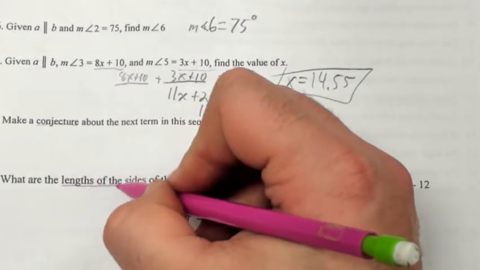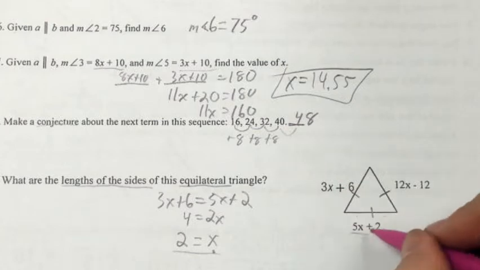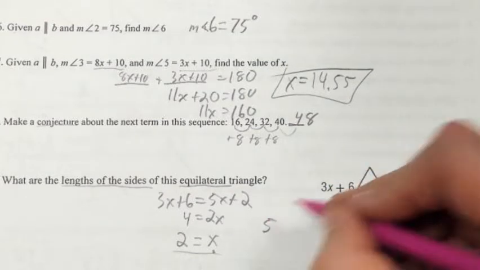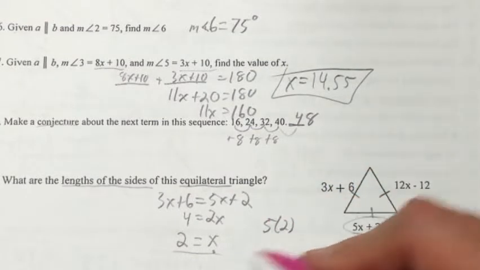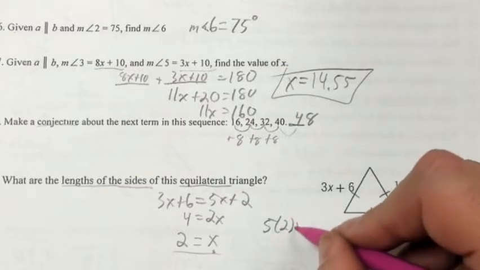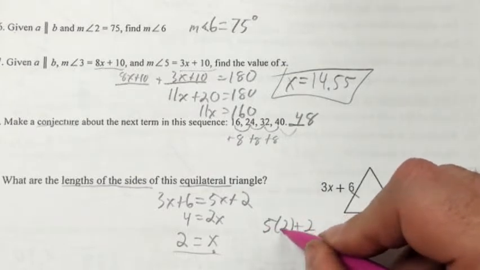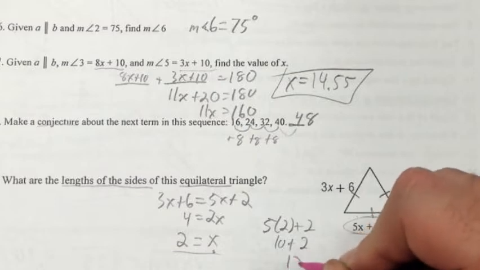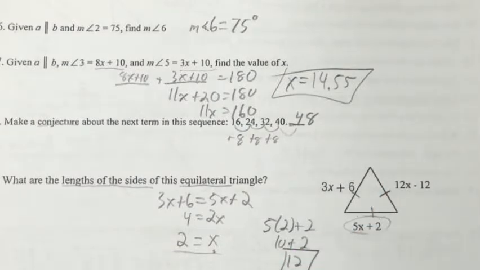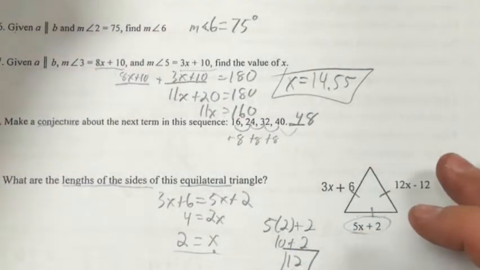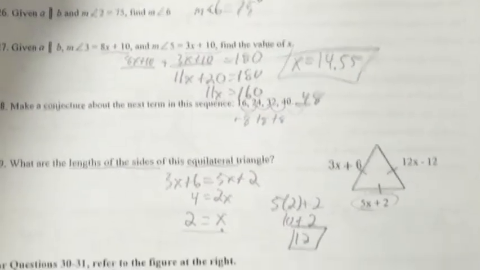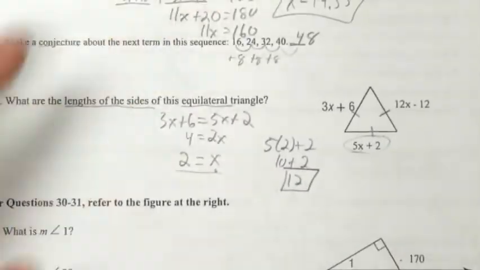What is the length of the sides? So I'm going to go over to one of those, 5 times 2, and plug in x. So 5 times x plus 2. 5 times 2 is 10, plus 2 is 12. Make sure you're not taking that bait on a multiple choice multi-step problem.